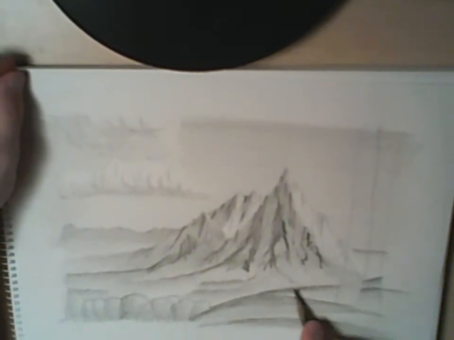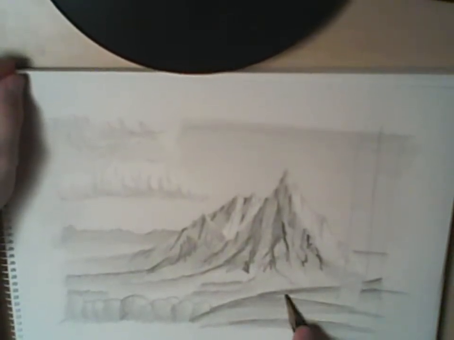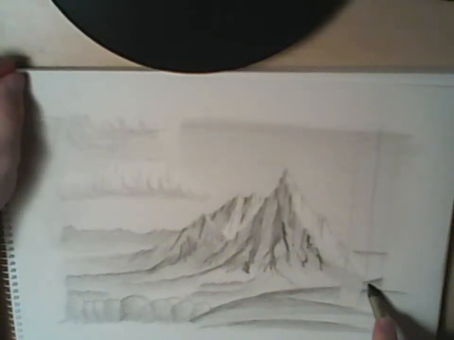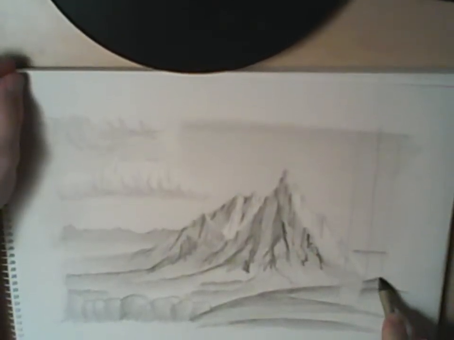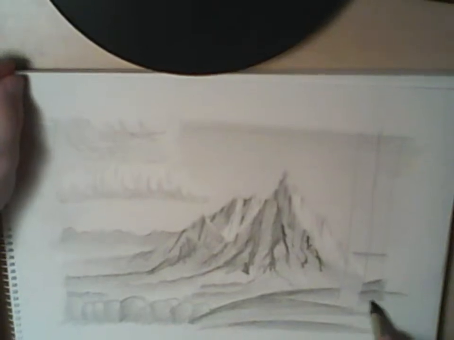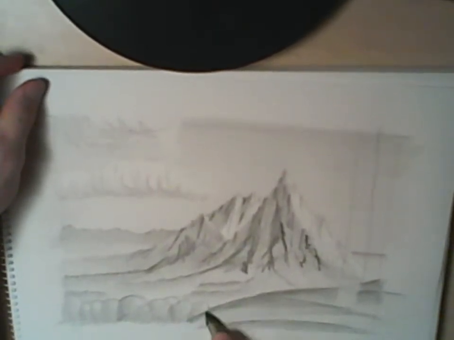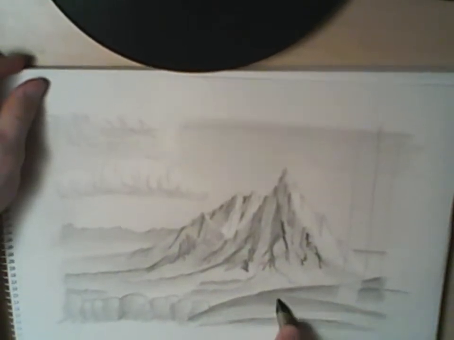Okay, just for the general volume of this entire hillside. So I don't need structure here as well, so I just want to make it a little bit smoother. So I'm going in with the smudging tool again.